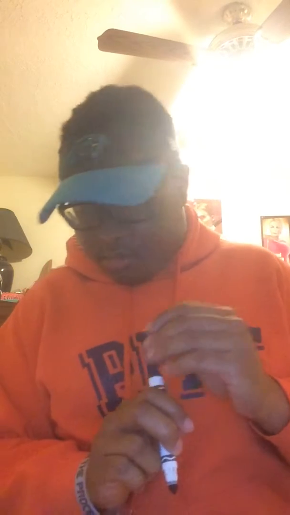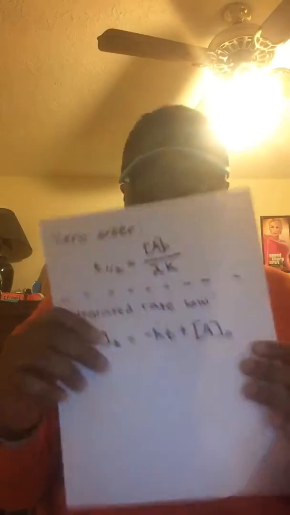The integrated rate law for the zeroth order is the final concentration is equal to negative k times t plus the initial concentration. That's the integrated rate law.